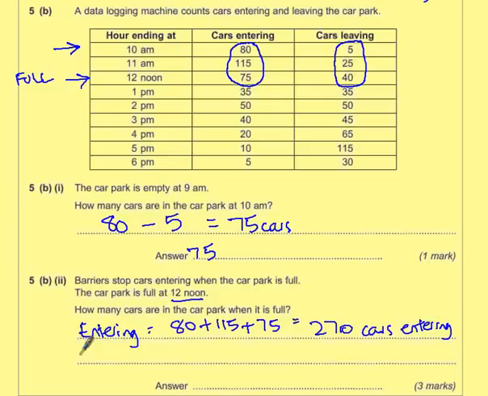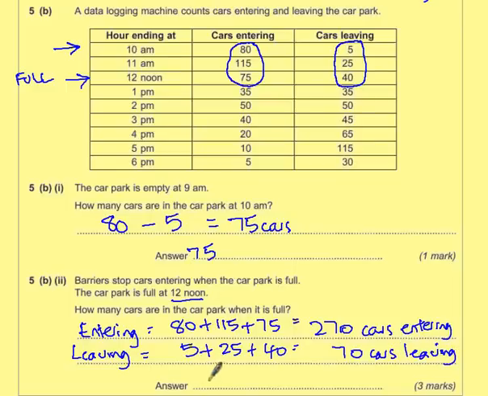And leaving, there are 5 plus 25 plus 40. There are 70 cars leaving. So the number of cars in the car park is 270 subtract 70, which is 200 cars in the car park when it is full.